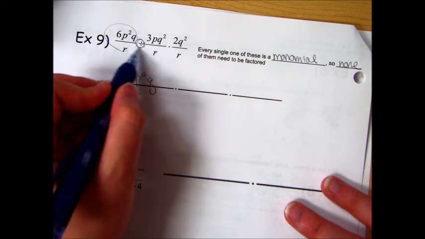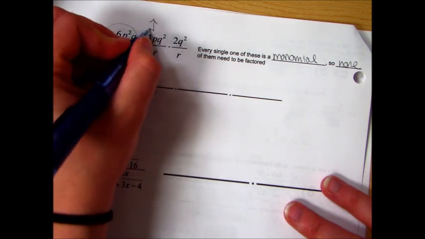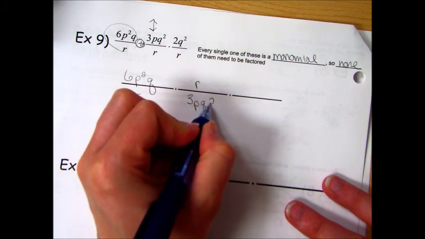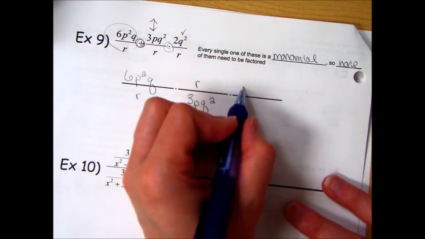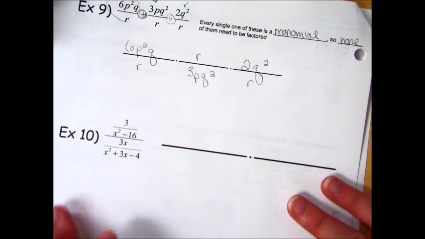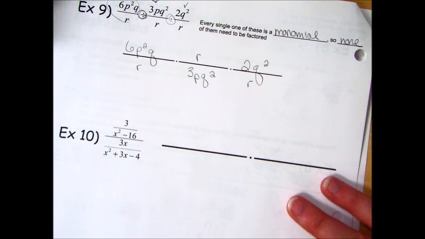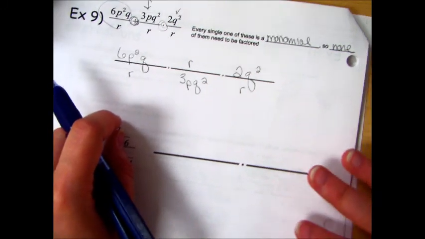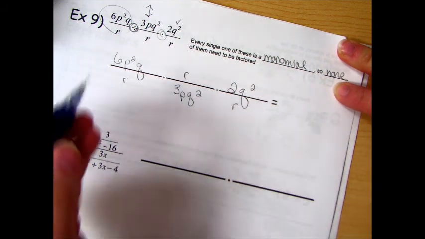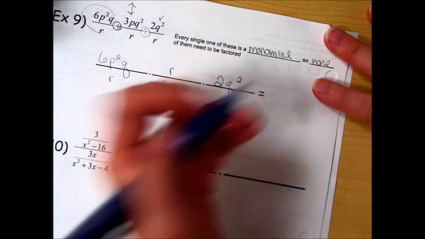This one's division, so I need to flip it. So I'll put R on the top and 3PQ squared on the bottom. This one's multiplication, so I just have to bring it down. Okay, ready? Maybe you'll like this better than what I did in the last monomial problem. I'm going to put everything in the top together. So 6 times 2 is 12.